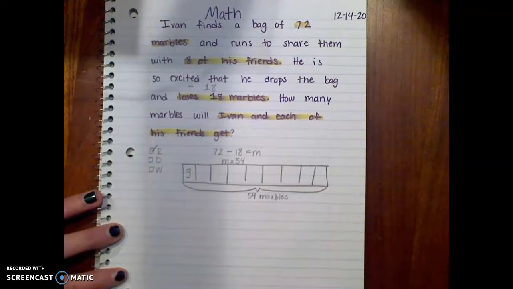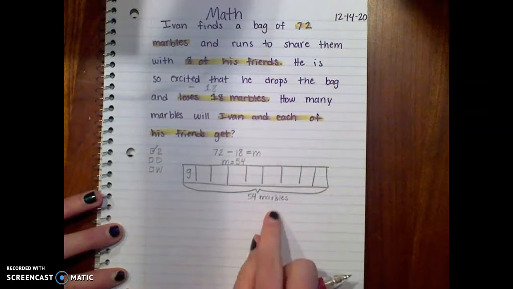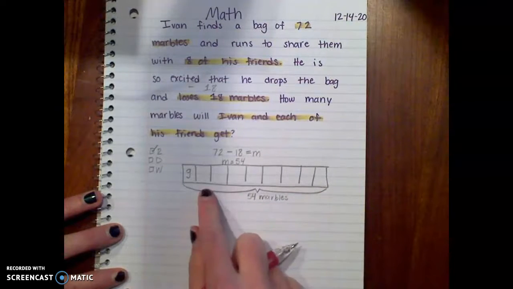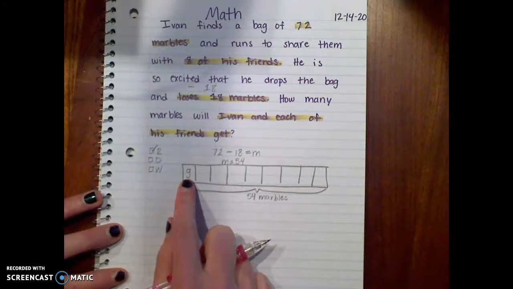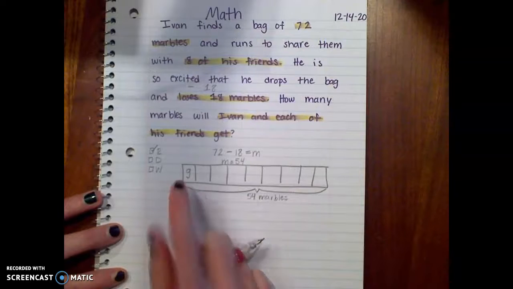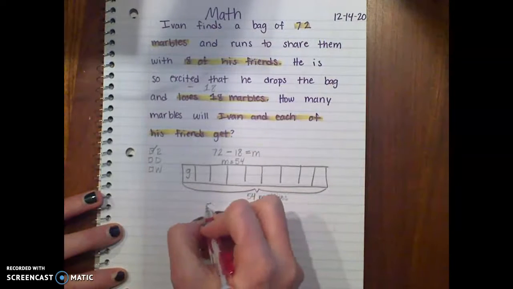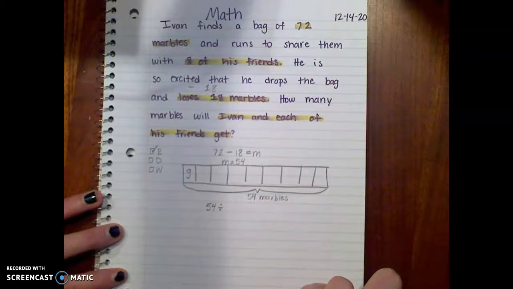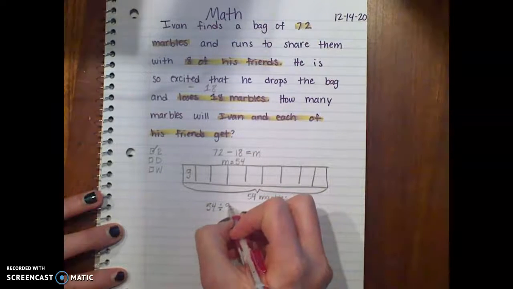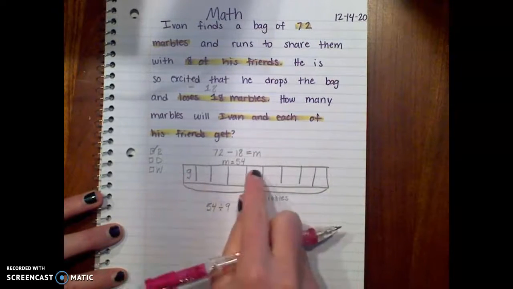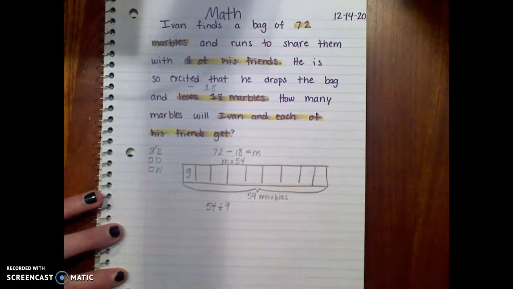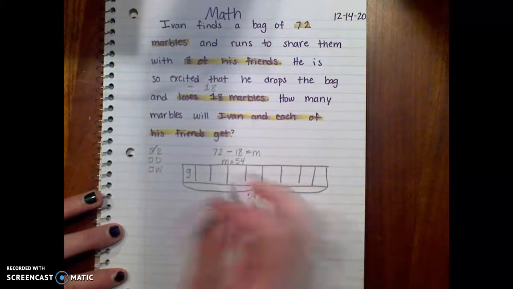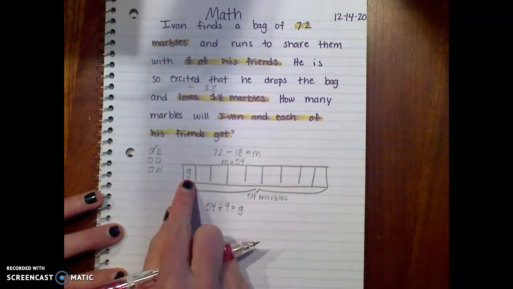Okay, I've got my tape diagram labeled. I know how many marbles there are. I know how many kiddos there are. I just need to figure out how many each kid gets. So I'm going to say 54 split into, or divided, by 9. 1, 2, 3, 4, 5, 6, 7, 8, 9 equals G, because it's how many each friend will get.